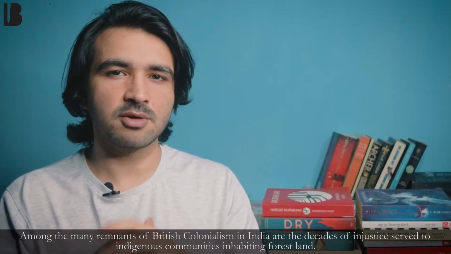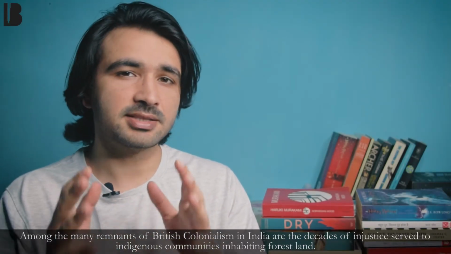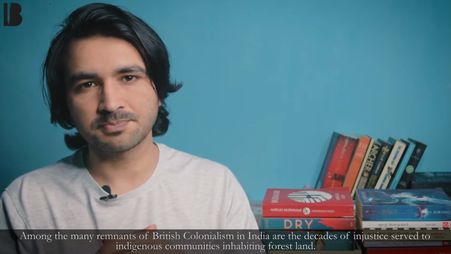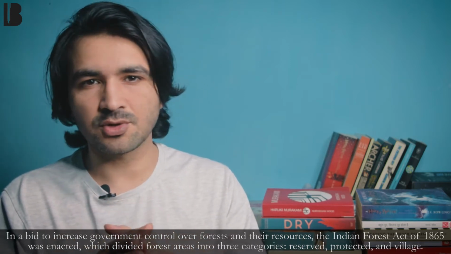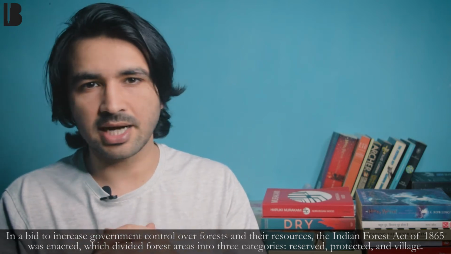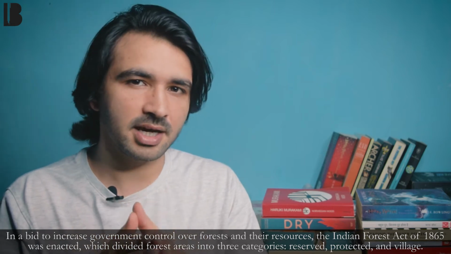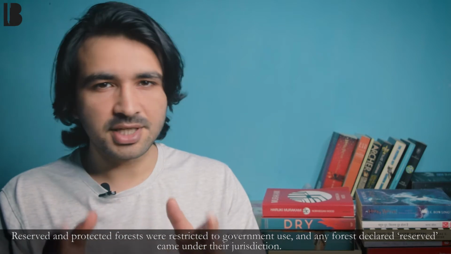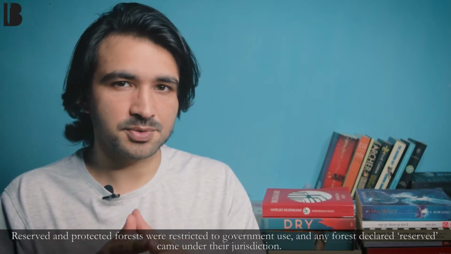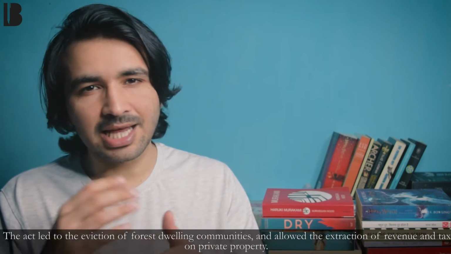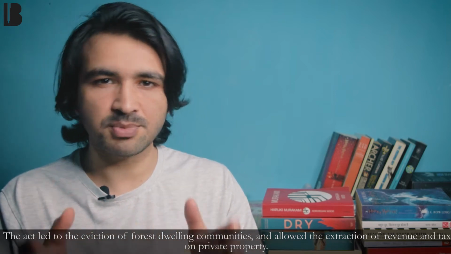Among the many remnants of British colonialism in India are the decades of injustice served to the indigenous communities inhabiting forest land. In a bid to increase government control over forests and its resources, the Indian Forest Act of 1865 was enacted, which divided the forest area into three main categories: reserved, protected, and village. Reserved and protected forests were restricted to government use, and any forest declared reserved came under their jurisdiction. This led to the eviction of forest-dwelling communities and allowed the extraction of revenue and tax on private property.